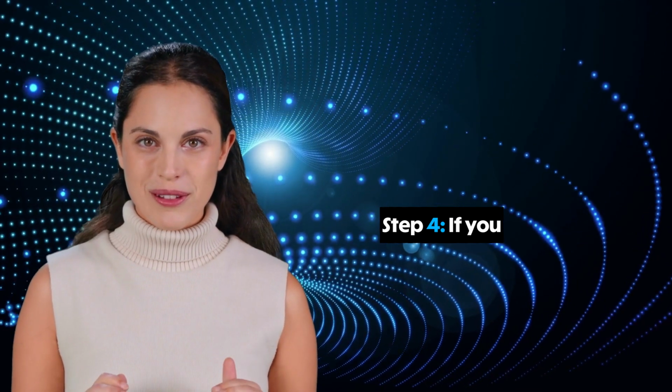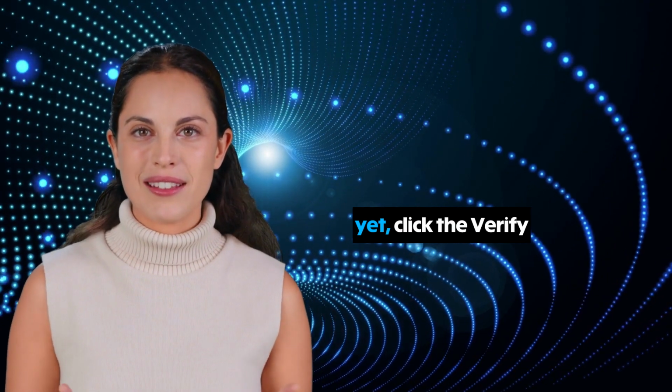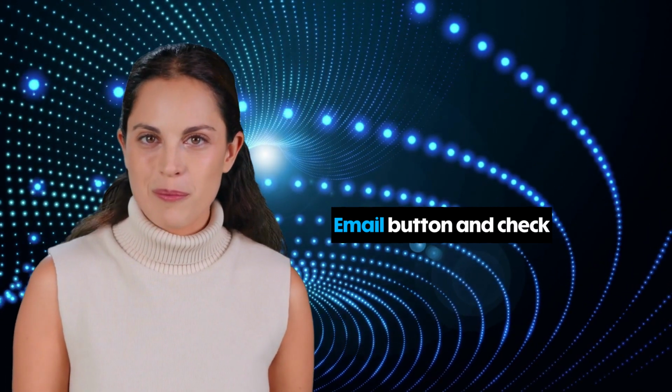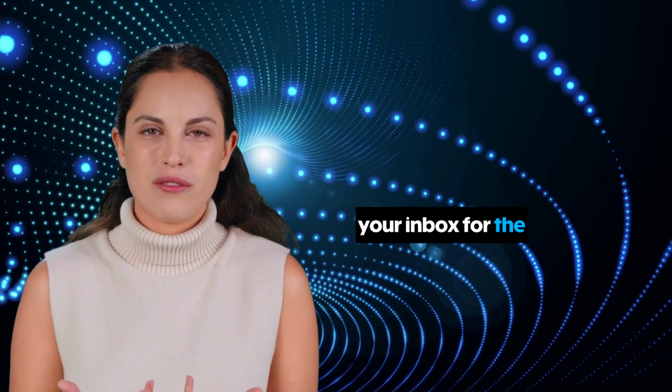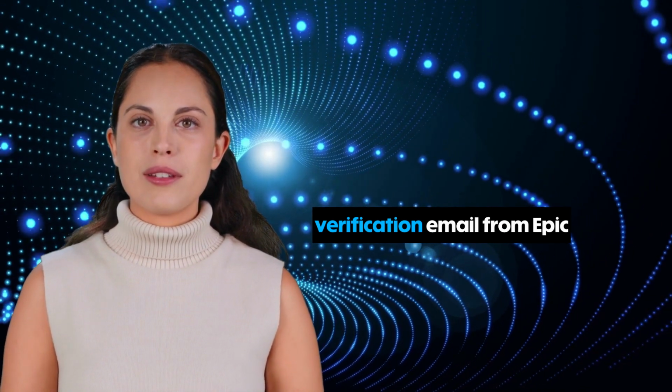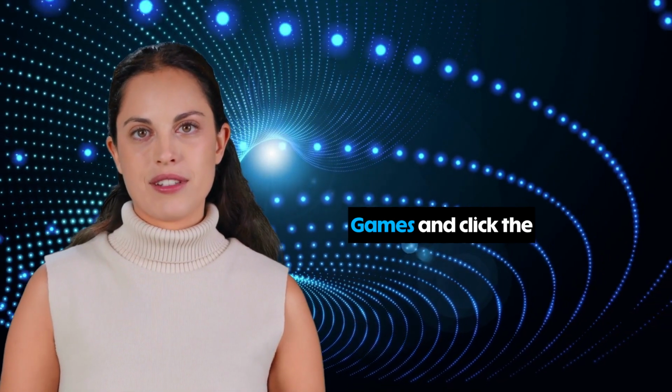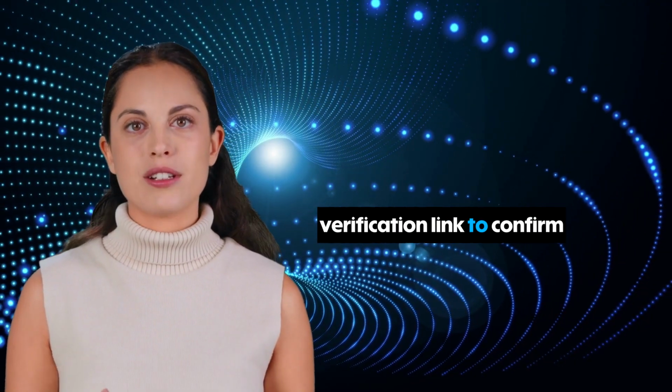Step 4. If you haven't verified your email yet, click the Verify Email button and check your inbox for the verification message. Step 5. Open the verification email from Epic Games and click the verification link to confirm your email address.